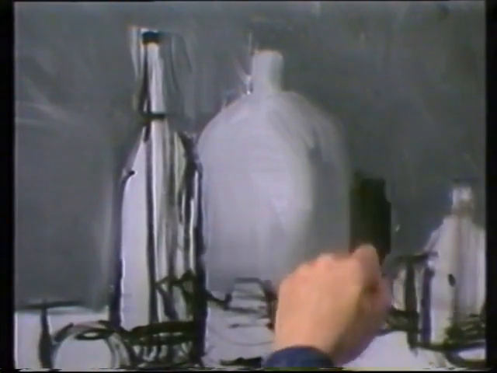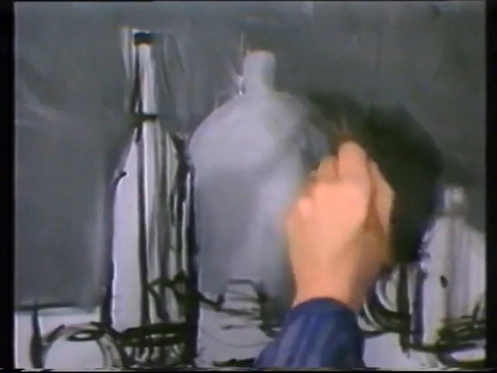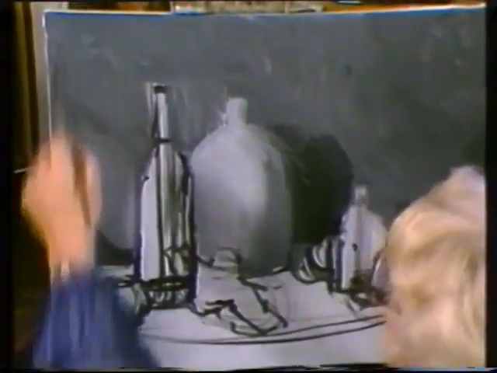I'm also going to make this darker because this is going to be the cast shadow from it to help it look as though it takes up some space on the canvas. And I'd like to get the background darker here and darker here. Why? Because I think it's going to look better.